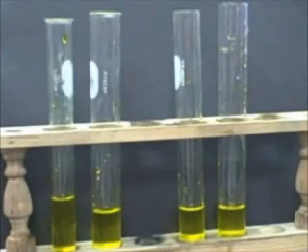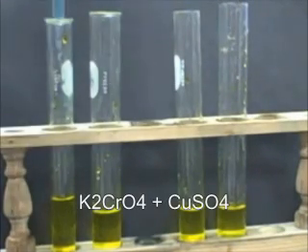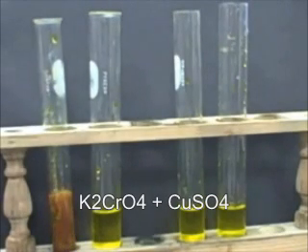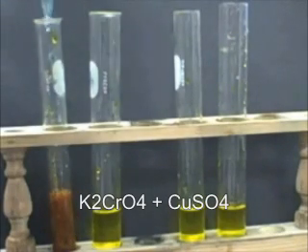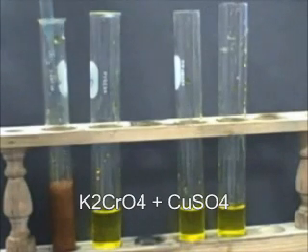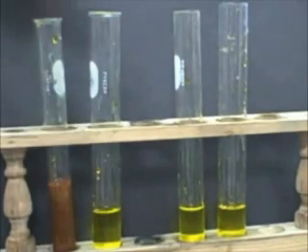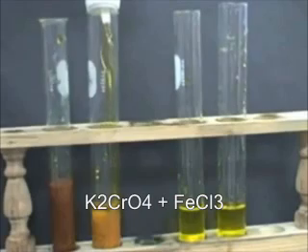Now we have 3 solutions of potassium chromate. Soluble, it's a different color, but it's still soluble. You can see through it. It's a yellowish color. But when we add copper sulfate, we see that the copper is not soluble with the chromate ion. It's not the potassium with the sulfate. Potassium sulfate is soluble, but it's the copper chromate.